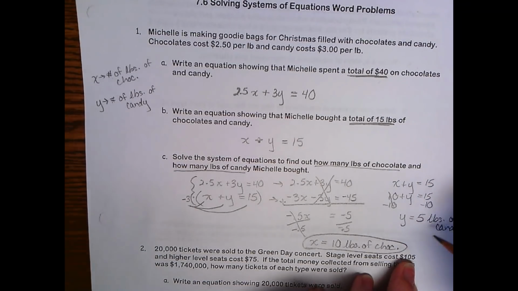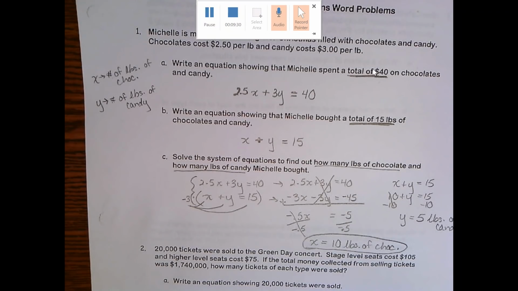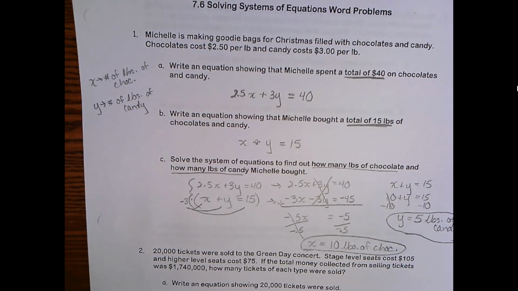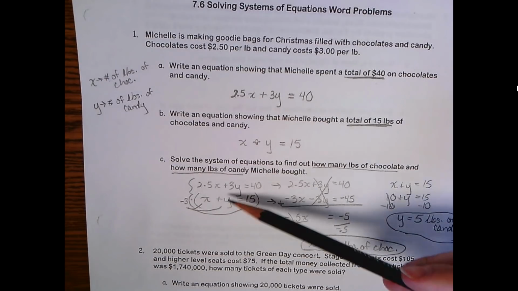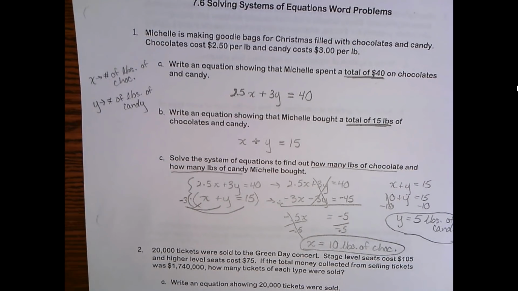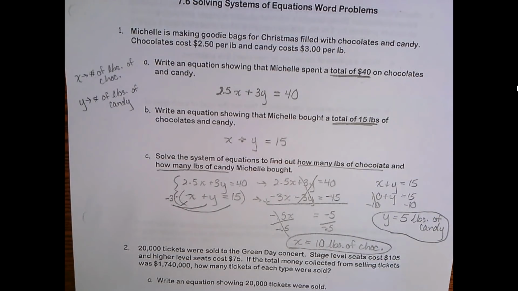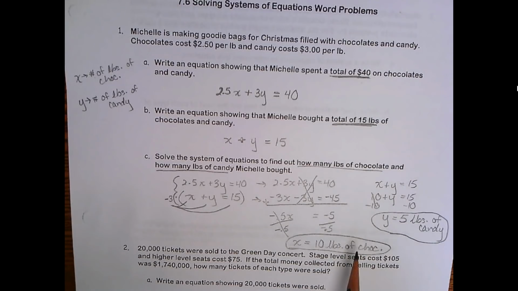Once I have my labels on, then I am finished. I answered the question. So notice, this is a little different than when I just give you a system and ask you to solve it. For those, you need to write them in a coordinate point. Here, it's not asking for a coordinate point, it's asking for something specific. How many pounds of chocolate? I answered that. How many pounds of candy? I answered that. So we are done with that first problem.